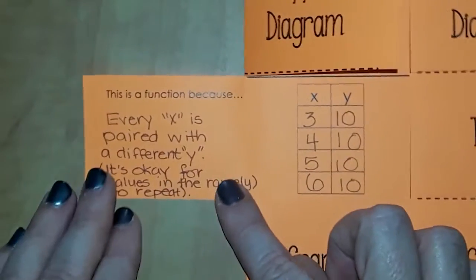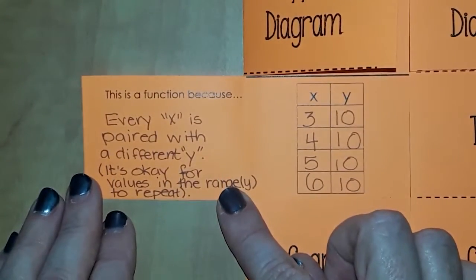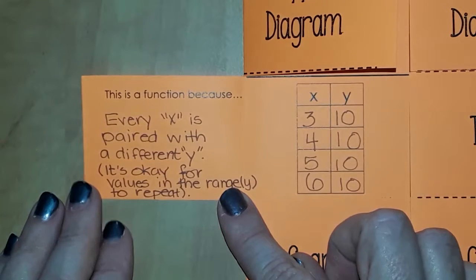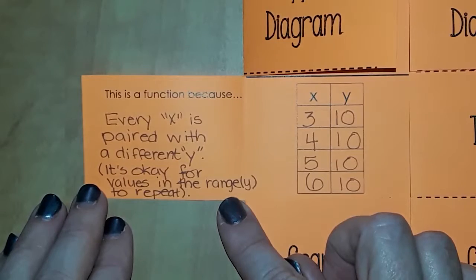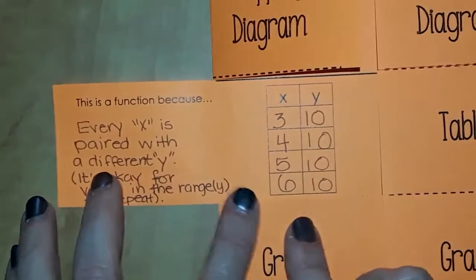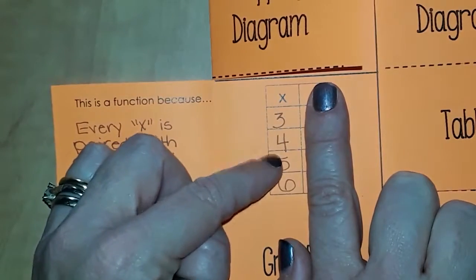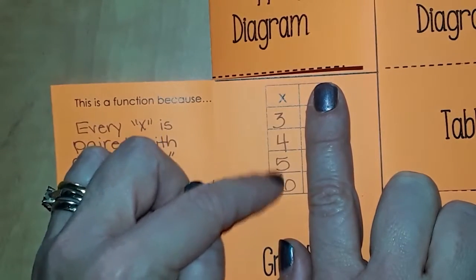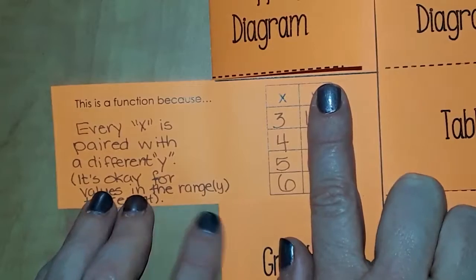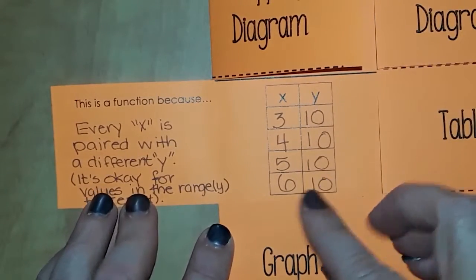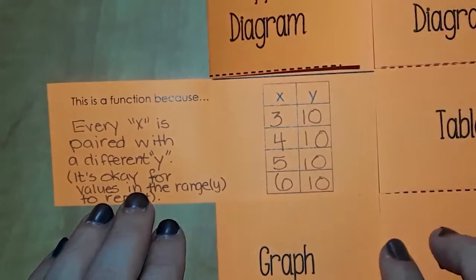This is a table. You guys, we've dealt with tables before. Again, this is a function because every x is paired with a different y. It's okay if the values in the range y repeat. So again, we're only looking at the x. Each x is different. In this case, since each x is different, then it is a function. I don't really care about the y's. They are allowed to repeat, just like what we said.